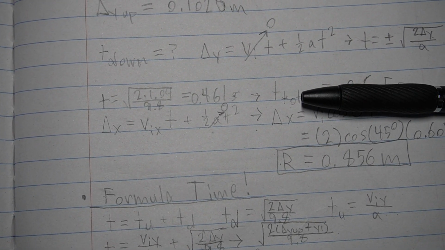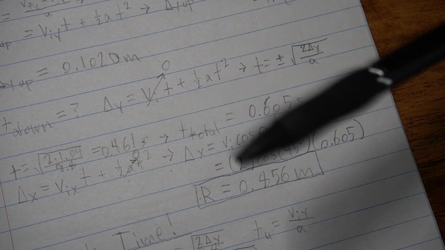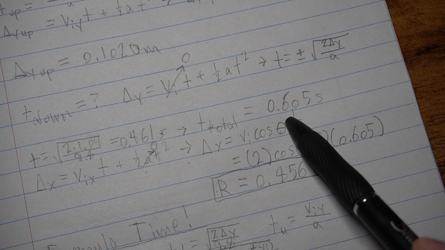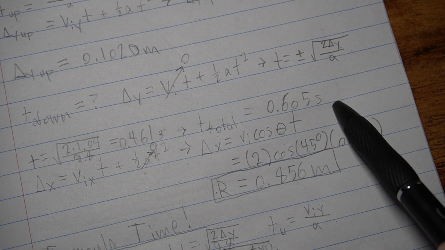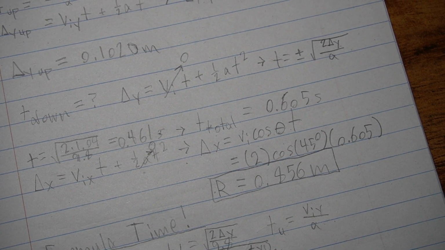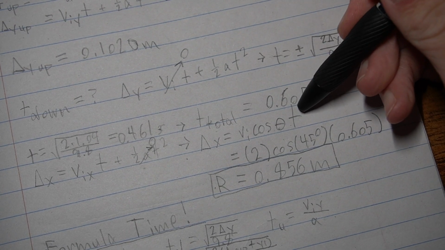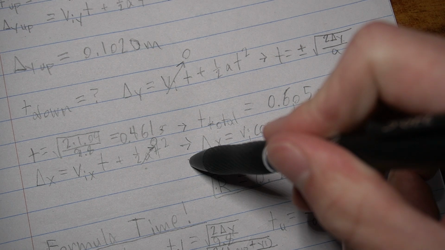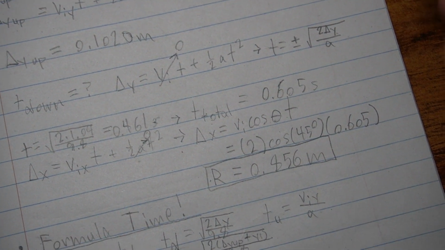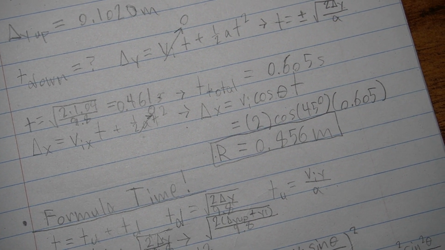And then to find the actual range, what we're going to do is multiply the initial velocity times cosine theta, which gives you just the horizontal component of the velocity, multiplied by the total time it takes from when it's shot to hit the ground. And then you get 0.856 meters for the range.